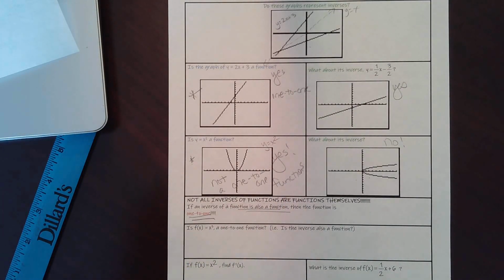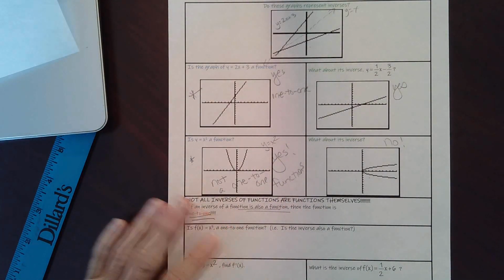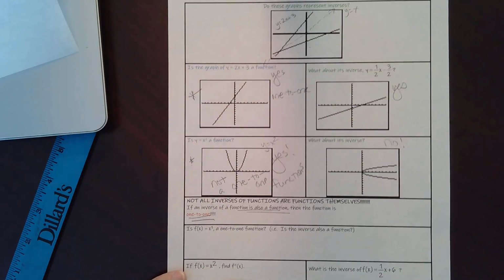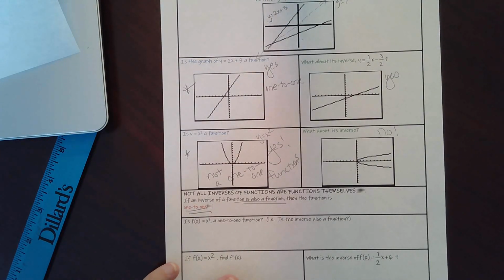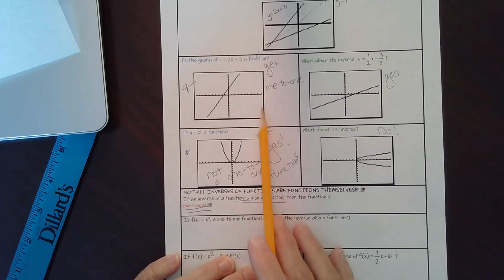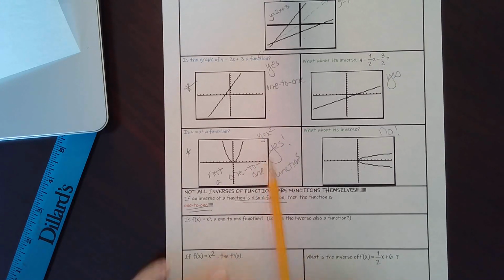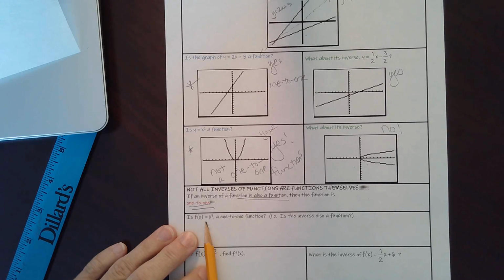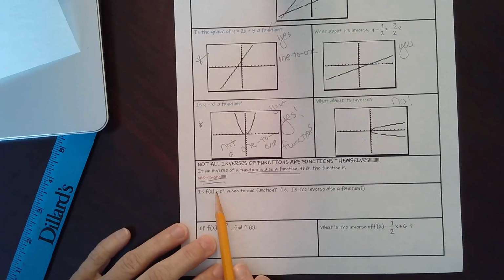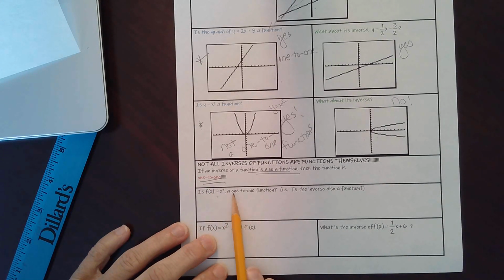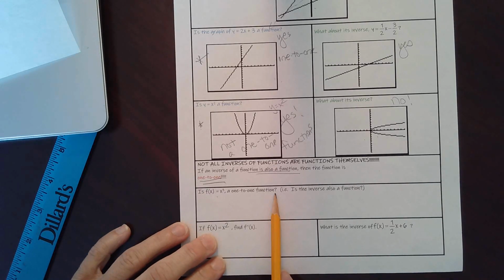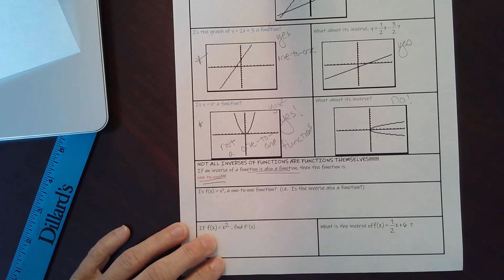So the question is, is there anything that we could do to determine if functions are one-to-one? Let's think about this one. I want to know if f of x equals x cubed is a one-to-one function. In other words, I want to know, is its inverse also a function?